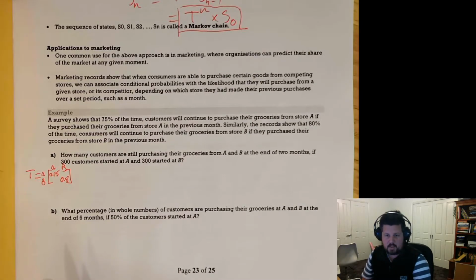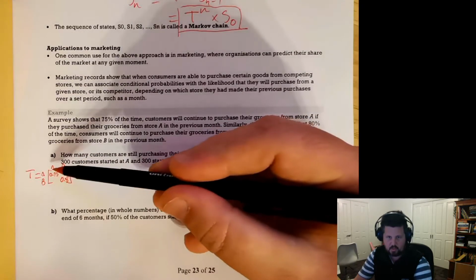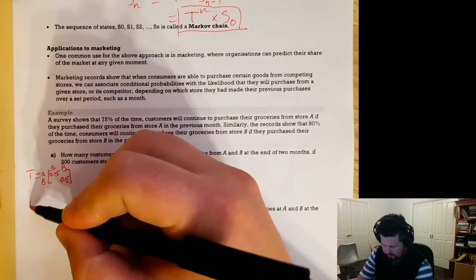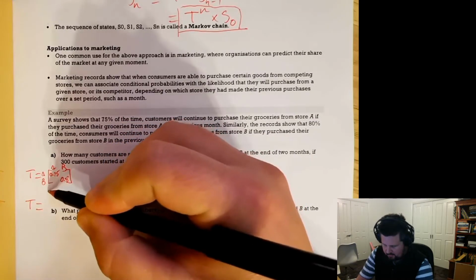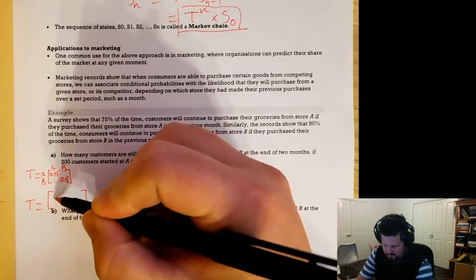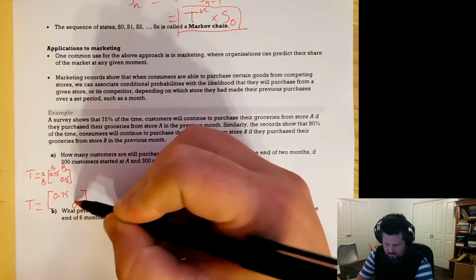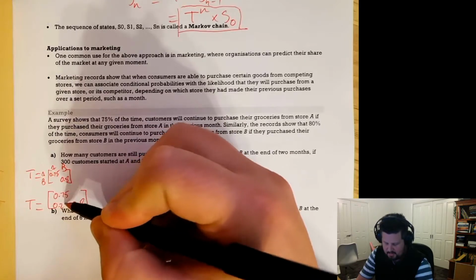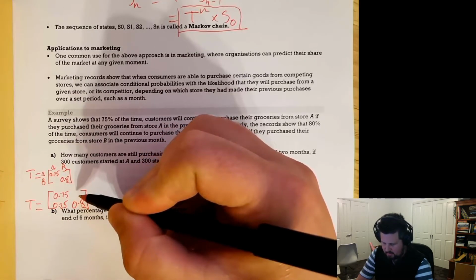We know that the unknown values can be filled out by working out the column adding to 1. So actually getting the transition matrix here, you end up with 0.75 as we said, you've got the 0.8. The value that's missing here would have to be 0.25. This one here would have to be 0.2.